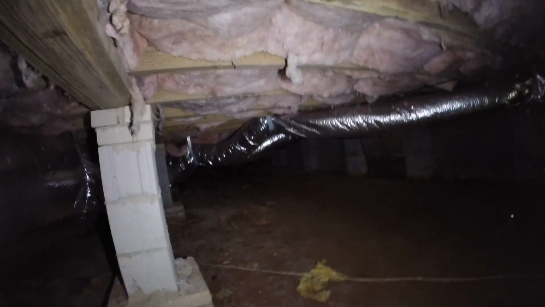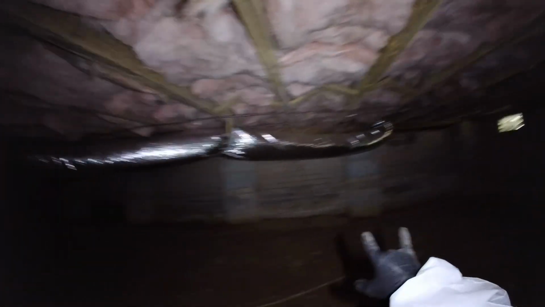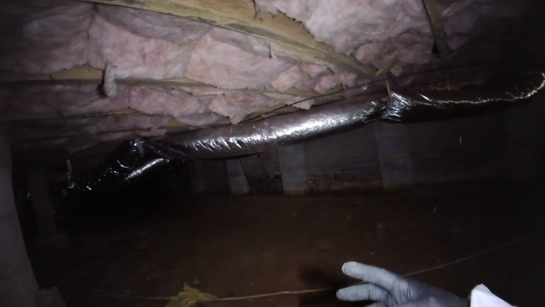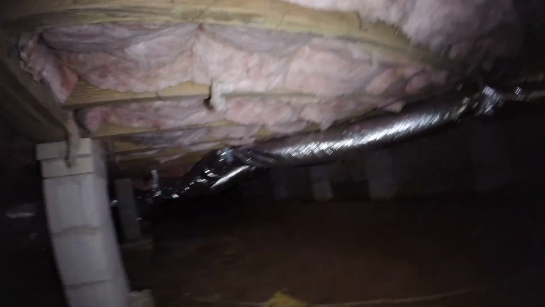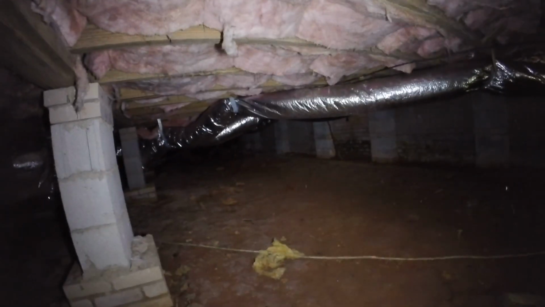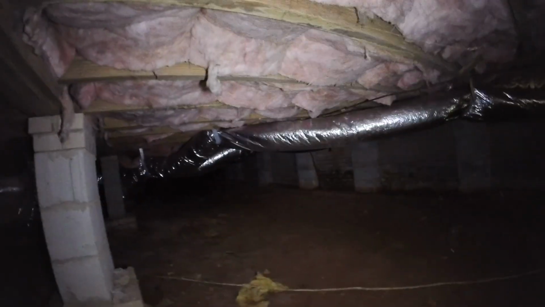For one, our crawl space is built slightly into the ground, so you can see the layer where the water is actually going to wick through the walls because masonry is porous. We have a French drain in here, but as far as I can find, there's no pump and there's no exit line for it.